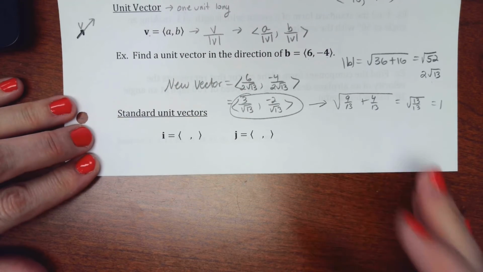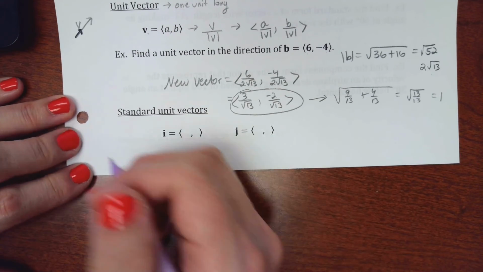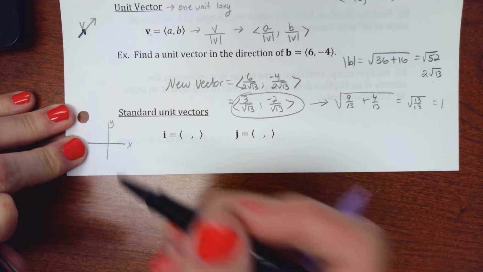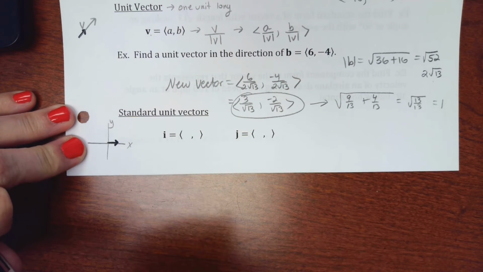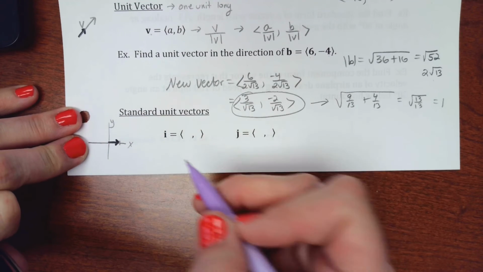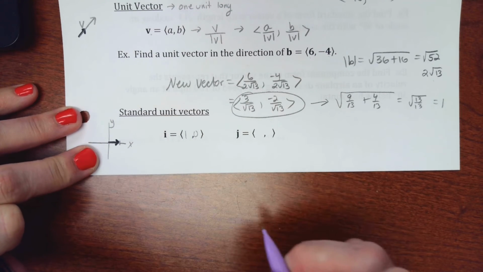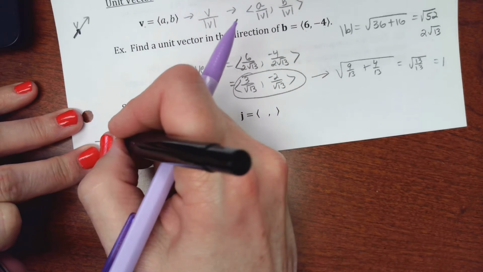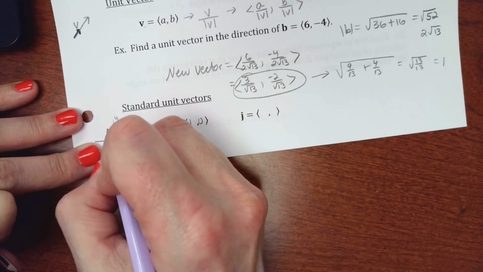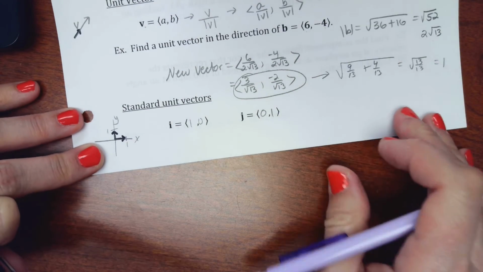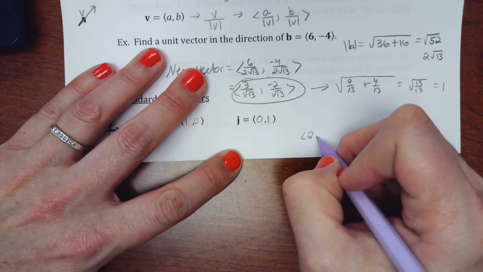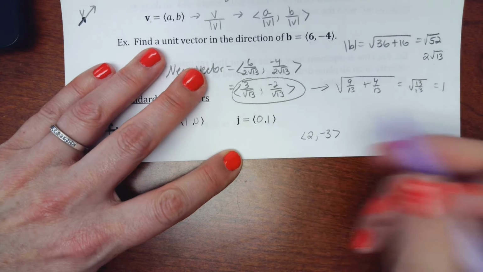All right, so then we come across what are called standard unit vectors. So when you have an xy axis, and let's say you want to go just 1 unit in the x direction, that is called a standard unit vector, 1 unit long, so you would call that the vector 1, 0. And j would be the vector going up in the y direction 1 unit, and that would be 0, 1. So what you can do here, every time you have a vector, like let's say you have a vector like 2, negative 3, right, that vector, vector v.